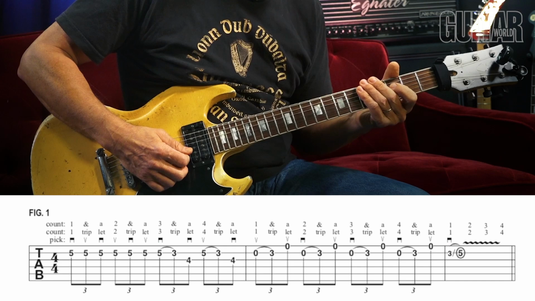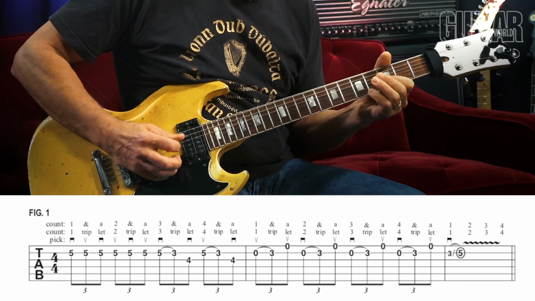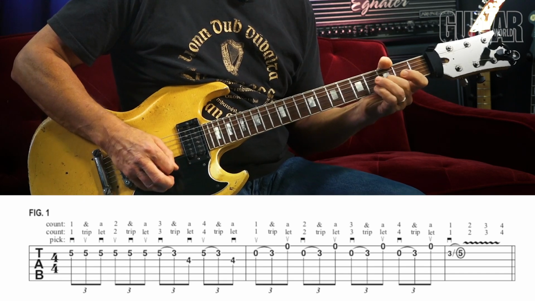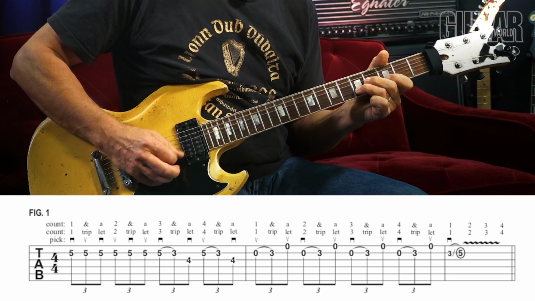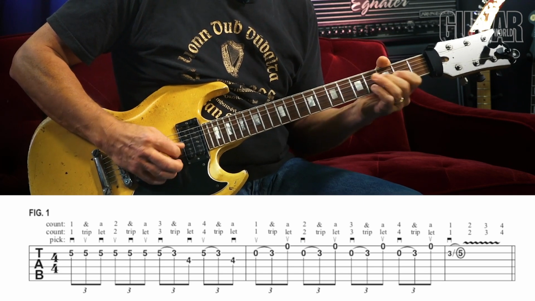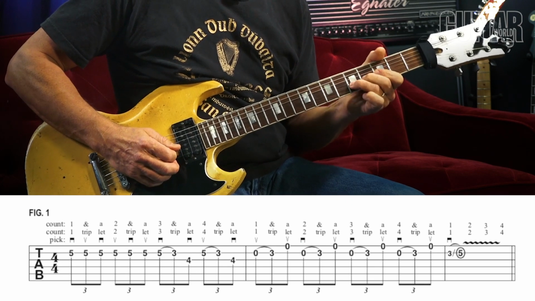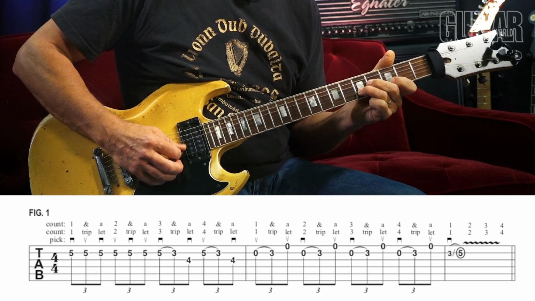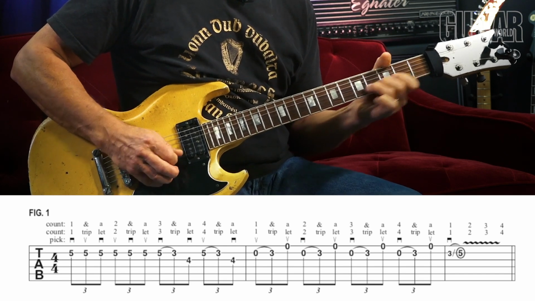1 and a 2 and a 3 and a 4 and a, 1 and a 2 and a 3 and a 4 and a, 1 and a 2 and a 3 and a 4 and a, 1, 2, 3, 4. 1 triplet, 2 triplet, 3 triplet, 4 triplet, 1 triplet, 2 triplet, 3 triplet, 4 triplet, 1, 2, 3, 4. Down, up, down, up, down, up, down, down, up, down, up, down, up, down, up, down, up, down.